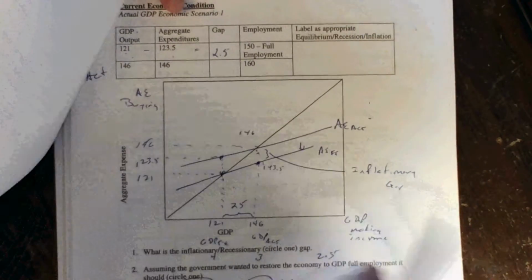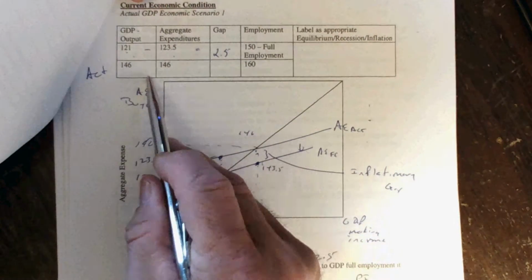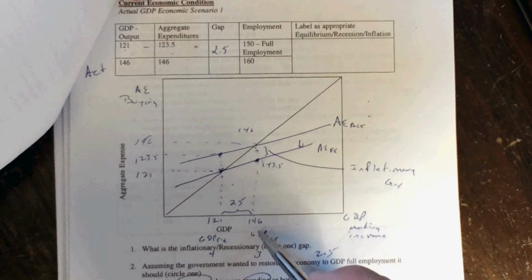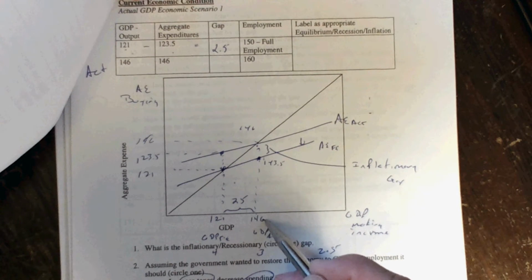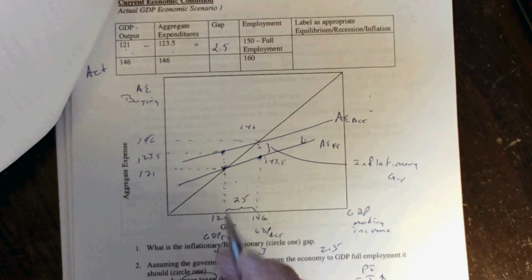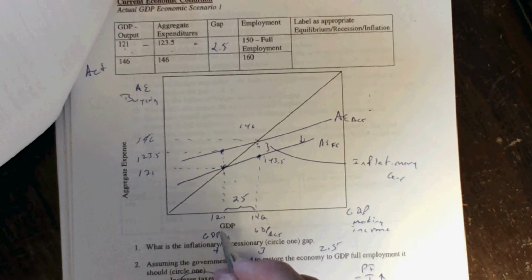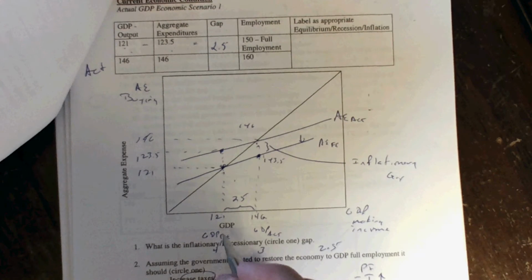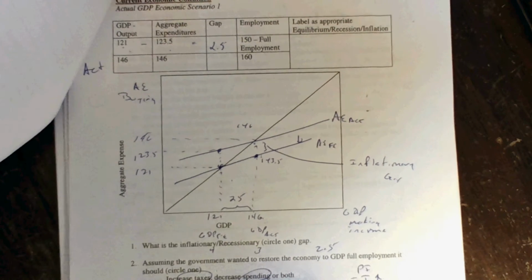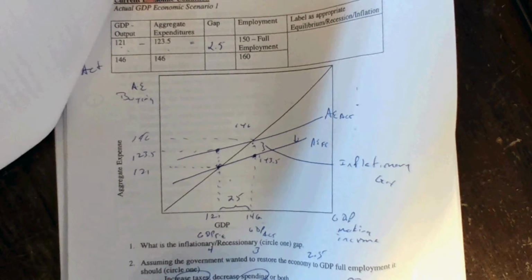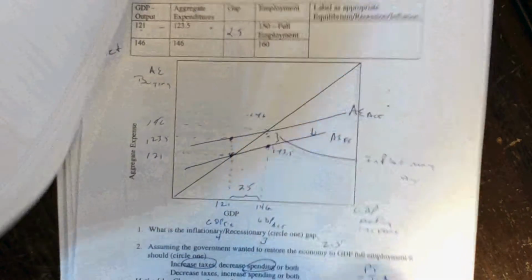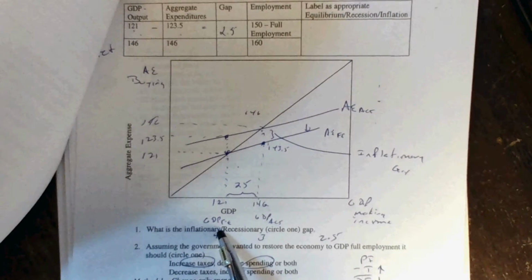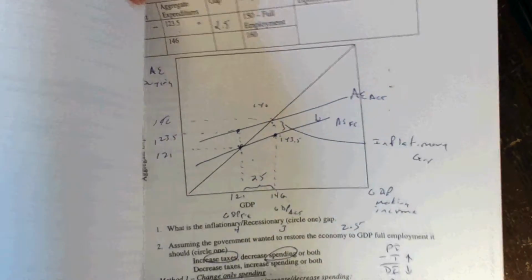Then we compared that with the full employment level of output, and we discovered we had an inflationary gap, that our actual level of output, 146, exceeded 125, our full employment level of output. So since actual exceeded full employment, we have an inflationary gap.